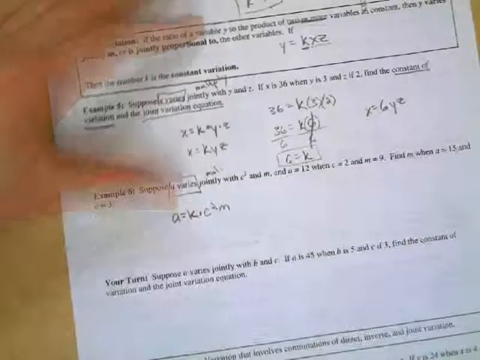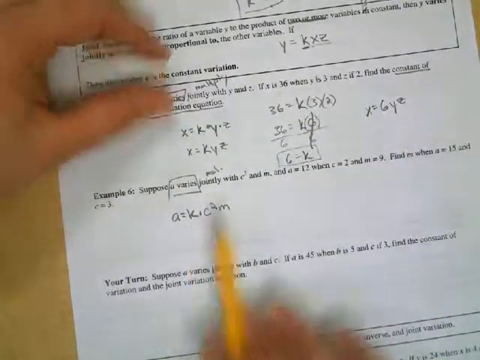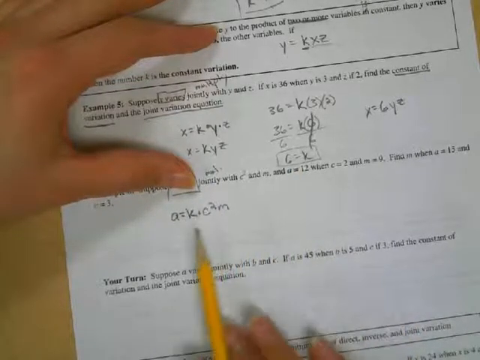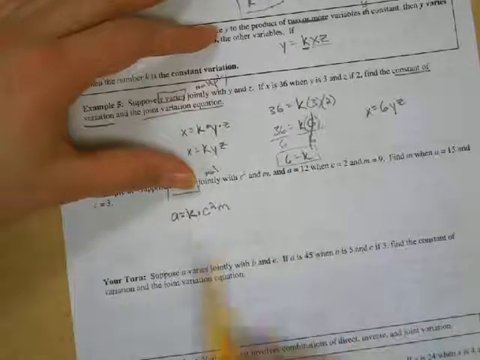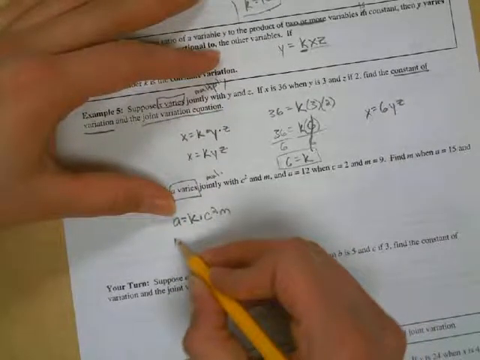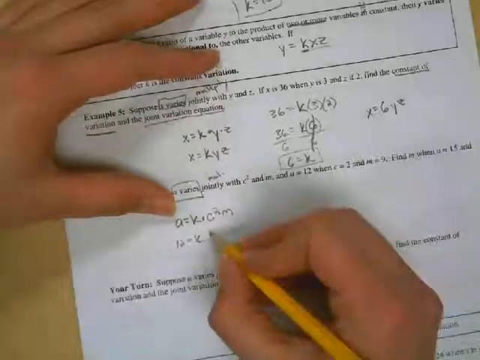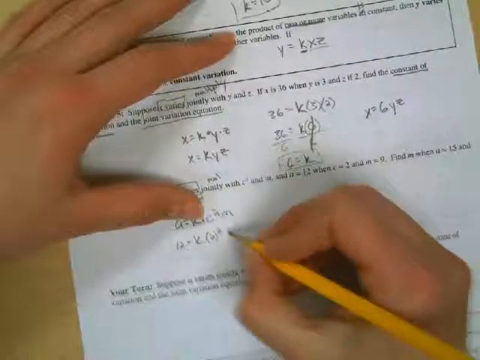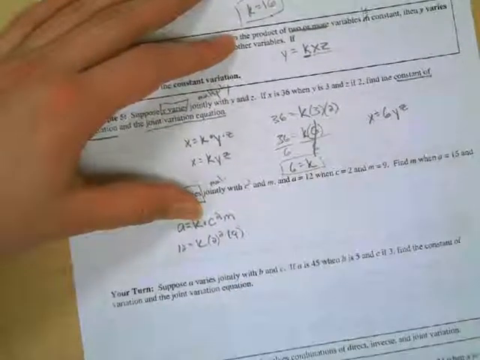You don't have to. Two different variables there. There could be 3. This is just 2. And A is 12, C is 2. Be very careful here because that 2 is squared. And M is 9.